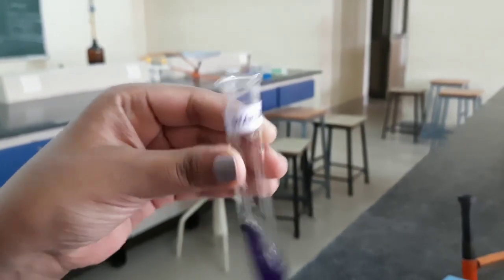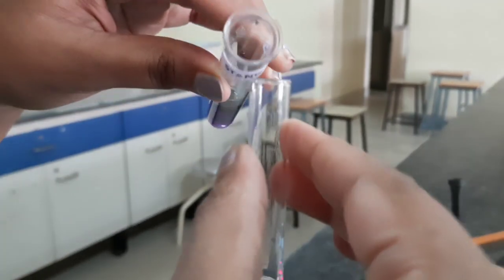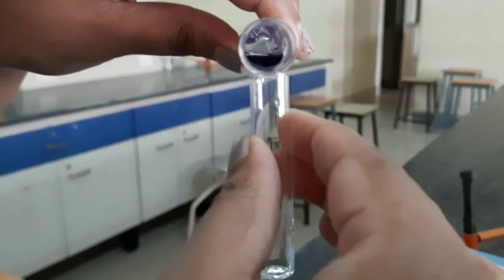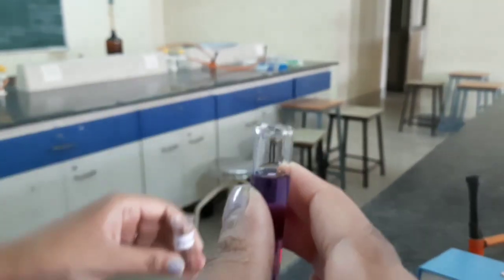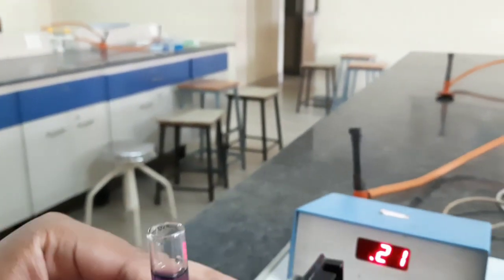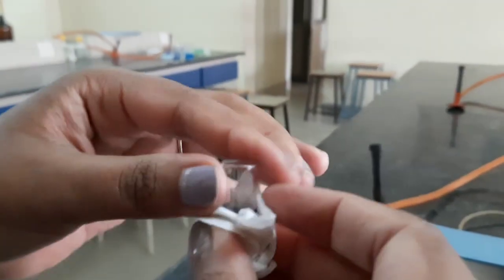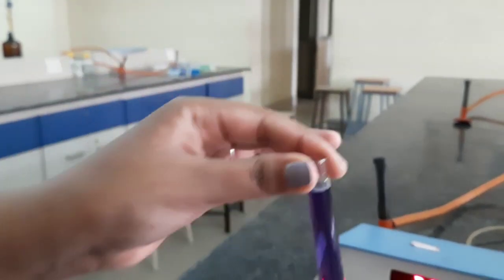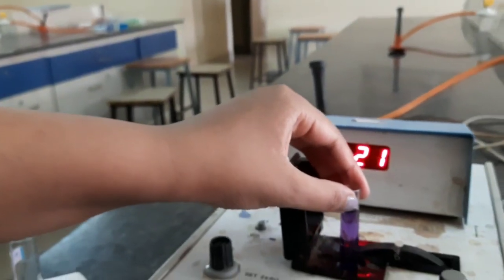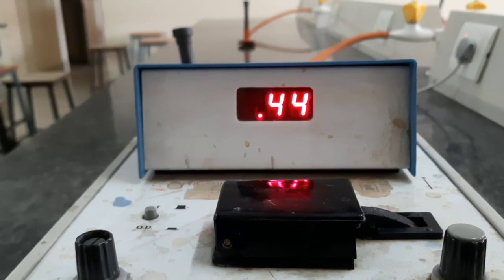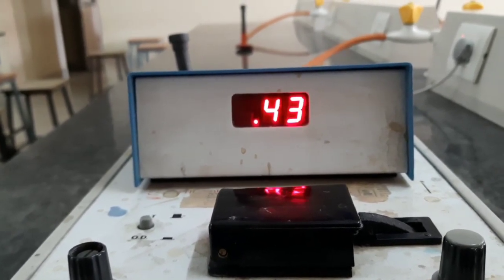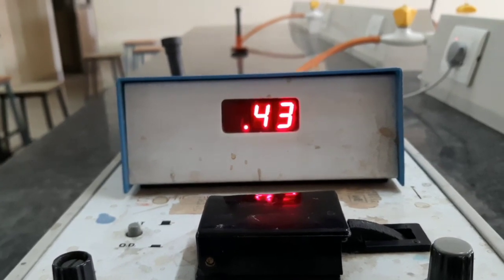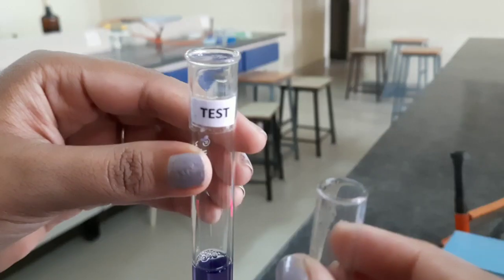Now we are going to check the OD value for the standard. We are going to transfer the standard into the cuvette and measure the OD. Now you can see that the standard OD value is 0.43.